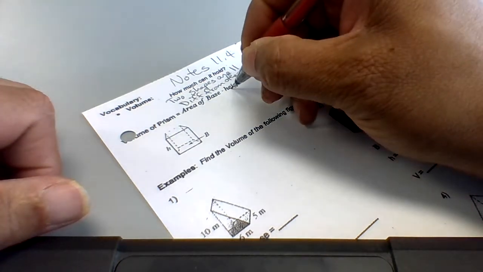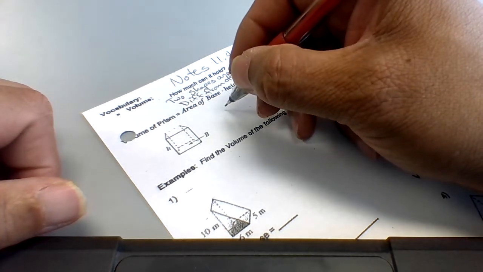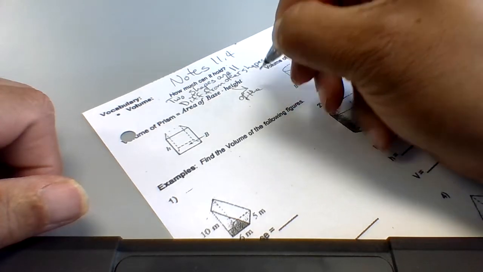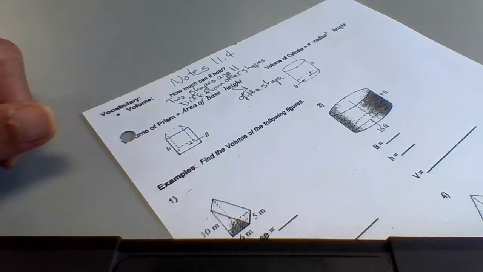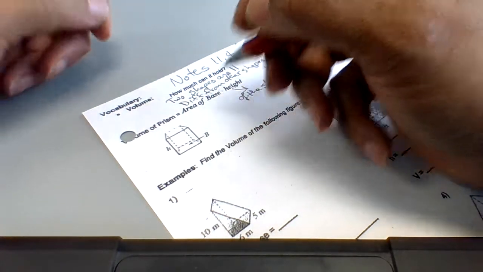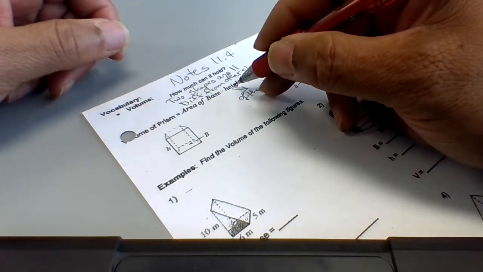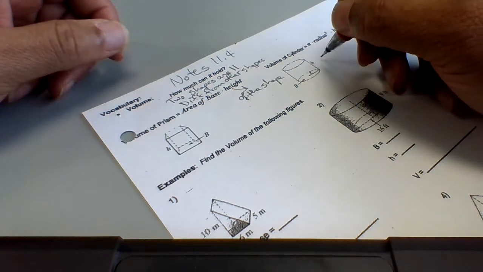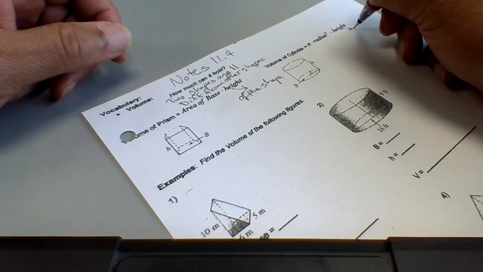And then the height is going to be the height of the three-dimensional shape, not the height of the polygon, but the height of the three-dimensional shape. And always remember the height and the base always form a right angle. And again, the height is going to be the height of the shape.